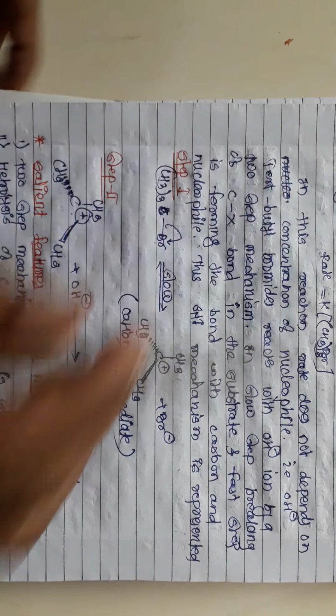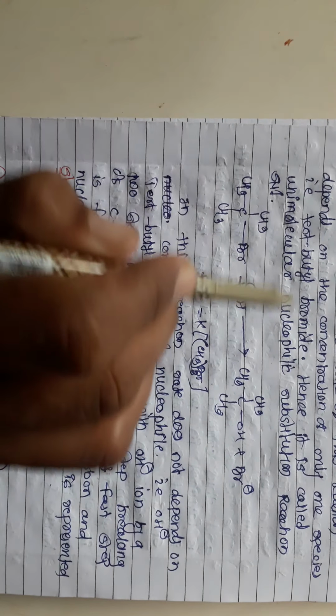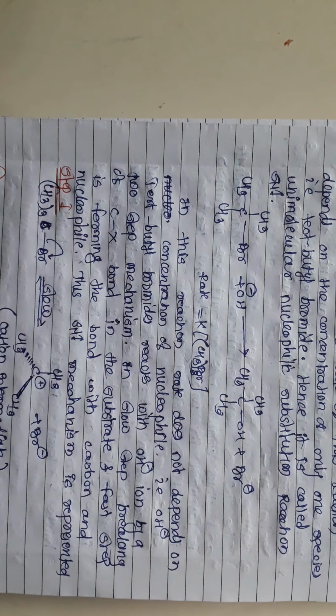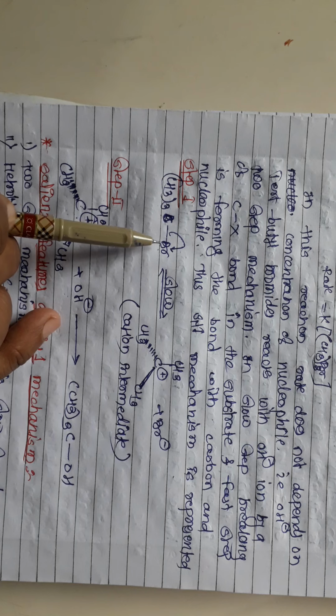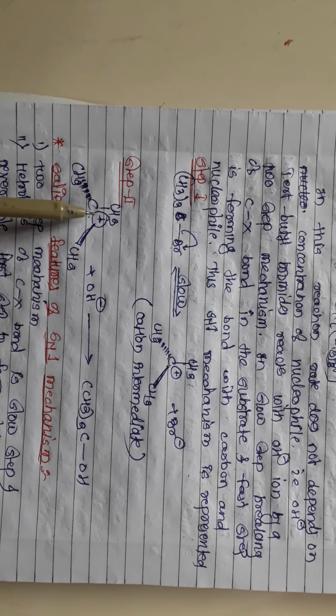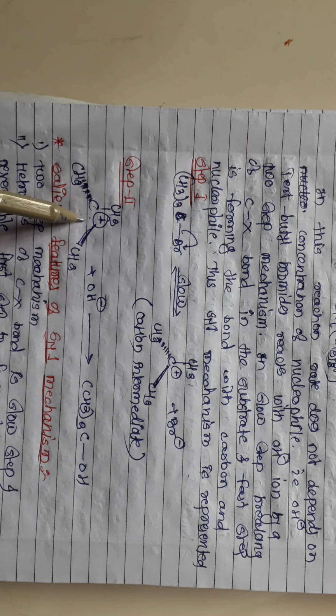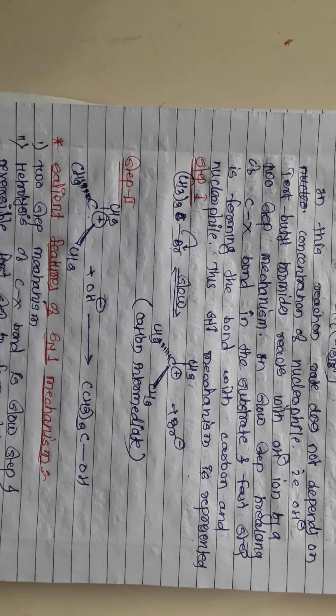Why is it called a unimolecular nucleophilic substitution reaction? In this reaction, the rate of reaction depends on only one species, and there are two steps. One step is the breaking of the C-X bond, and the second step is the formation of a bond between the electrophile and nucleophile, forming the alcohol.